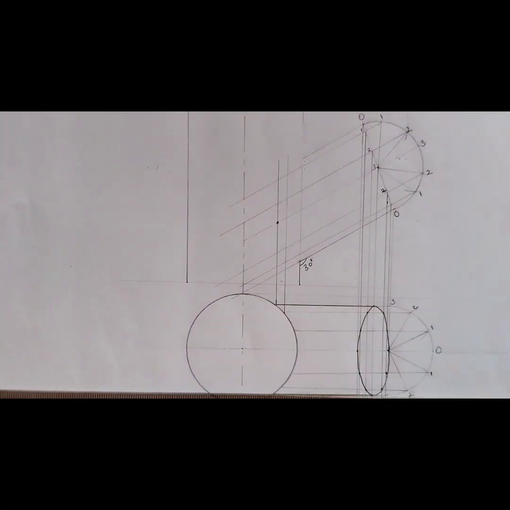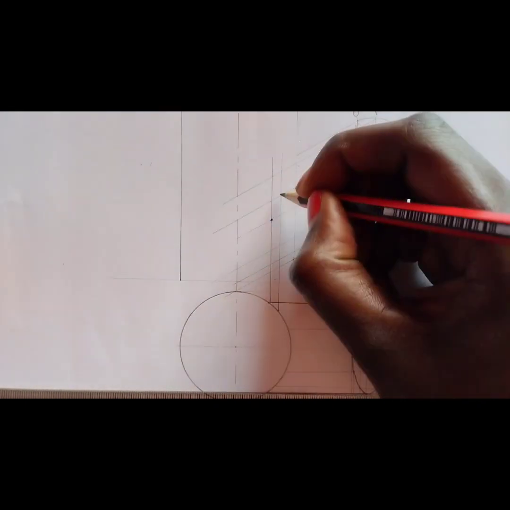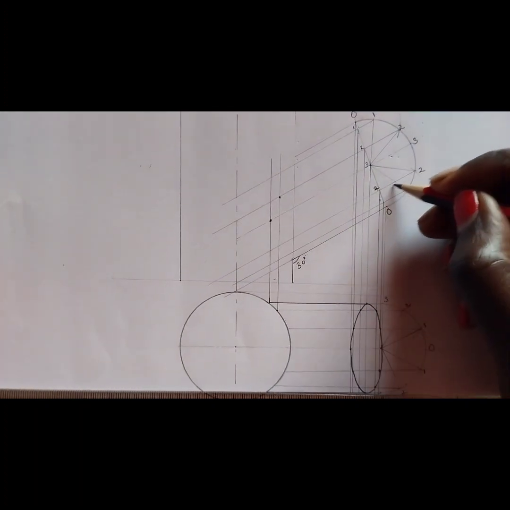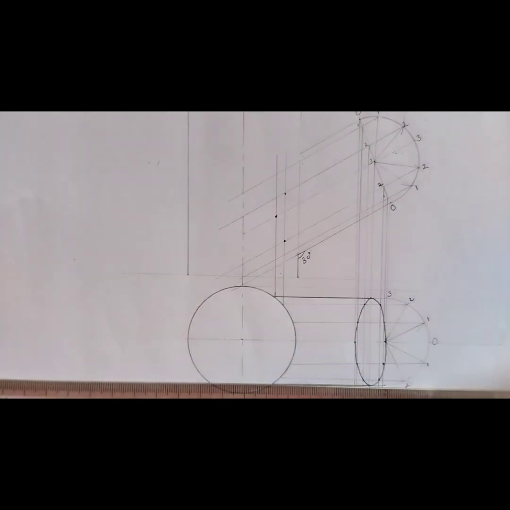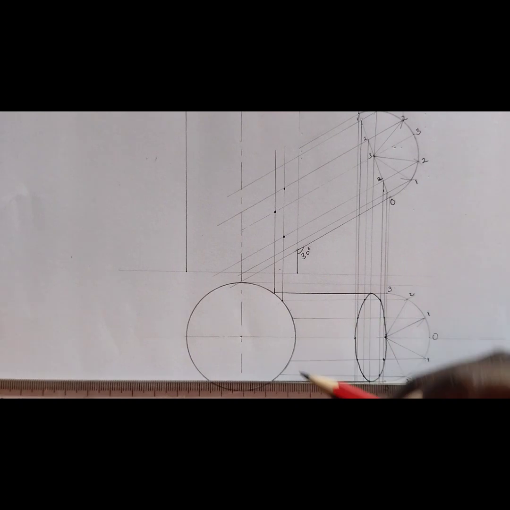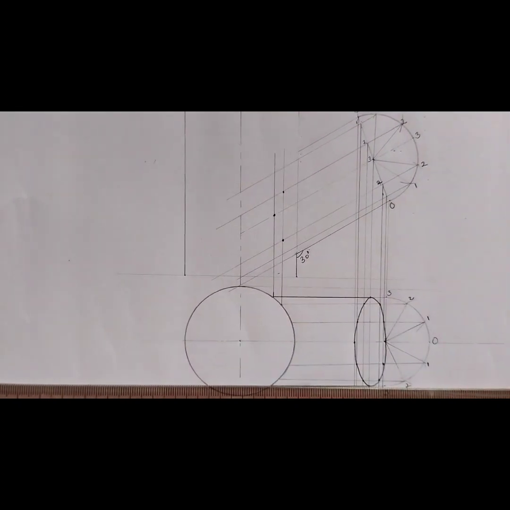So we have that. So where this line meets with line number 2, so we have this point, this is point 1, and then we also have this lower number 2. As you can see, point 2 on this upper part and point 2 on this lower part is in the same line, so we can use the upper part only.